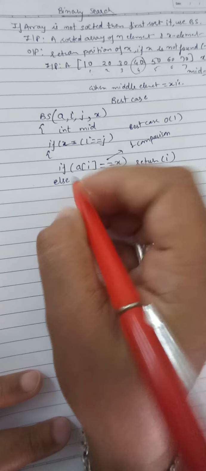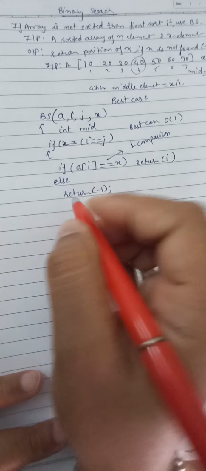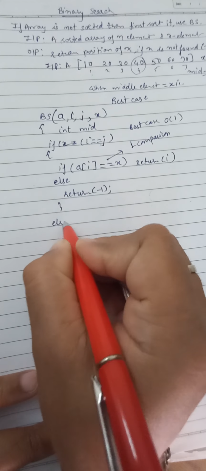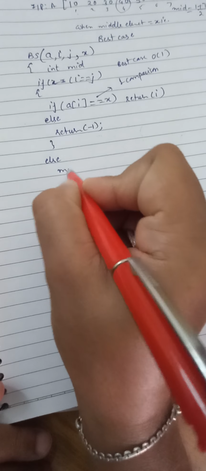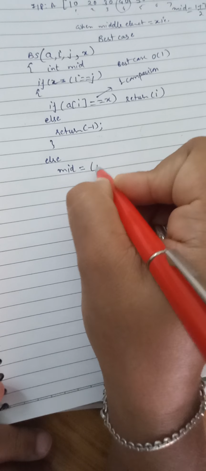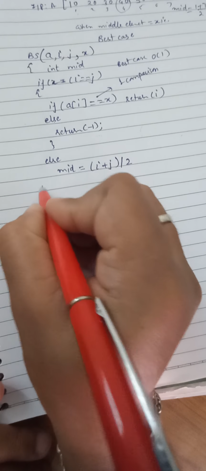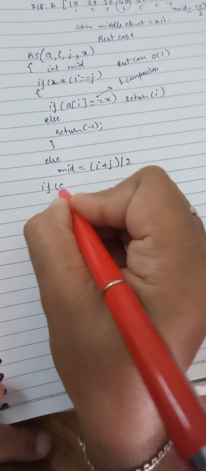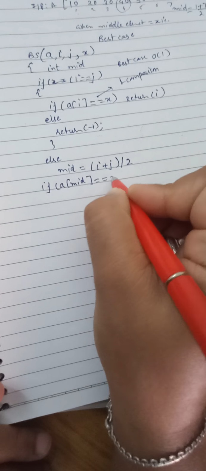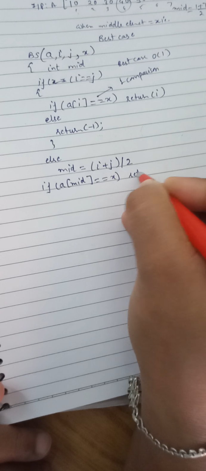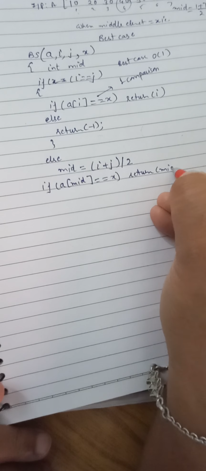Else return -1. Else it will calculate mid. Mid is equal to i plus j by 2, and if a of mid is equal to x, then it will return mid.